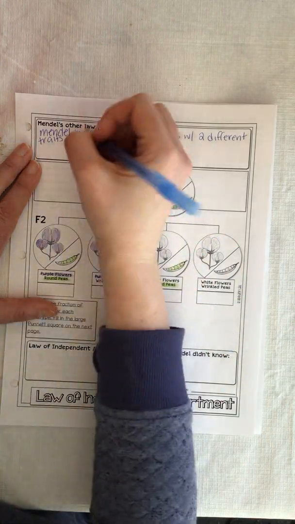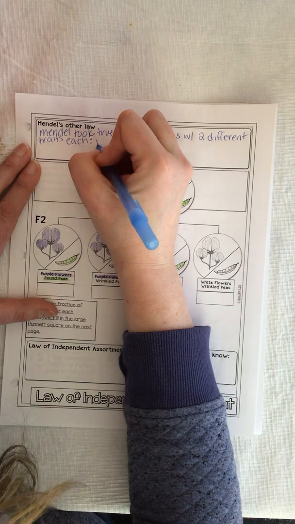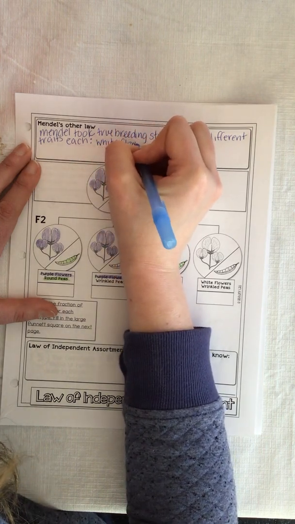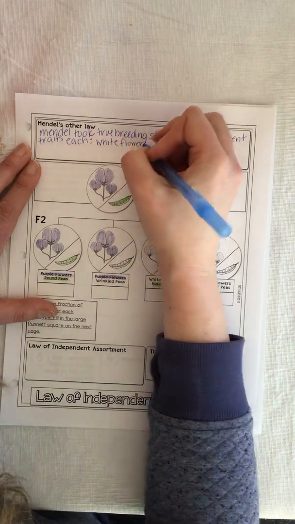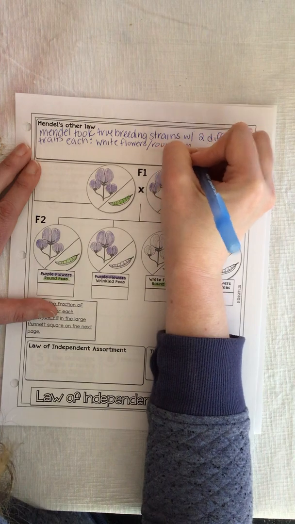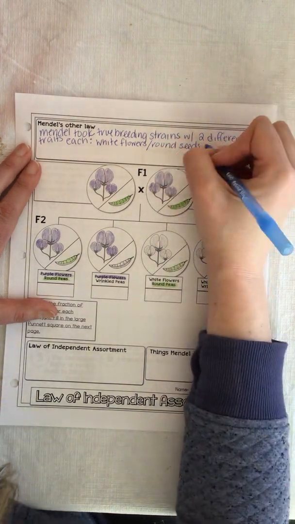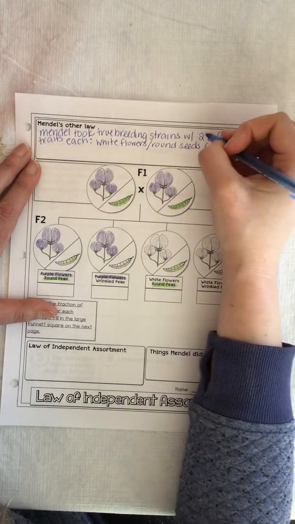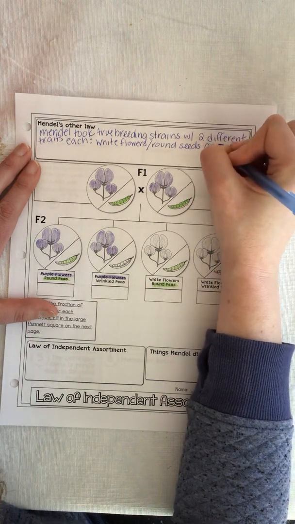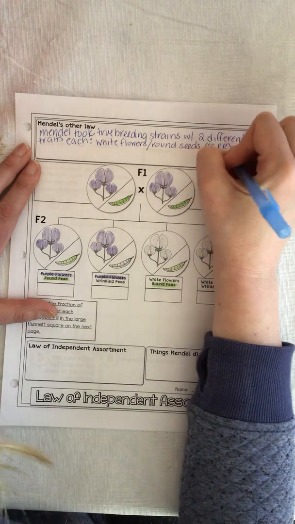And so he looked at white flowers with round seeds, right? The genotype for that would be white flowers would be lowercase f, and round seeds would be capital R, all right?